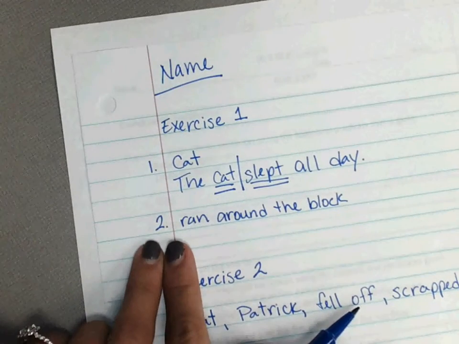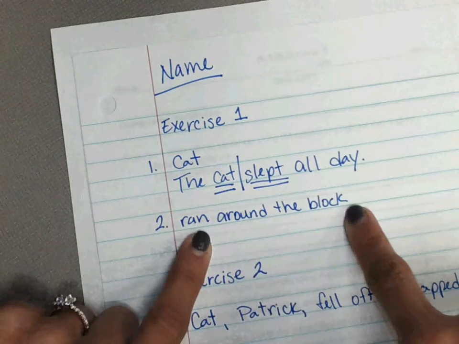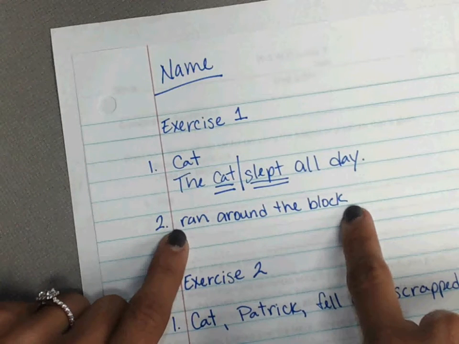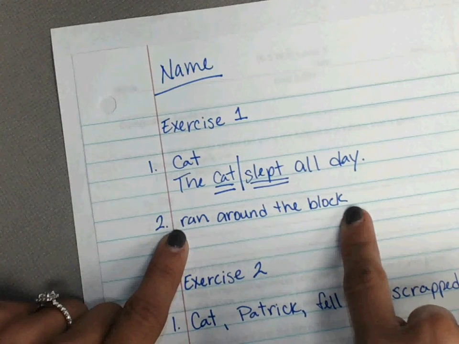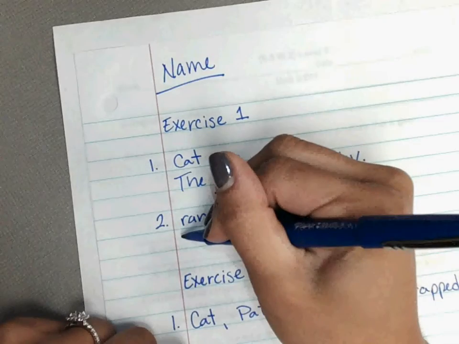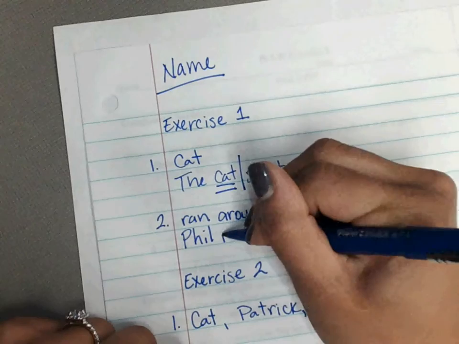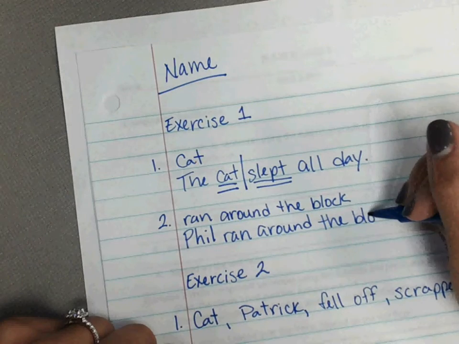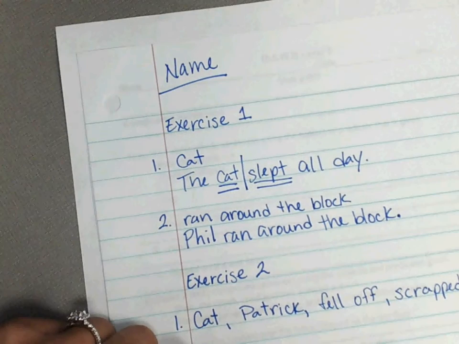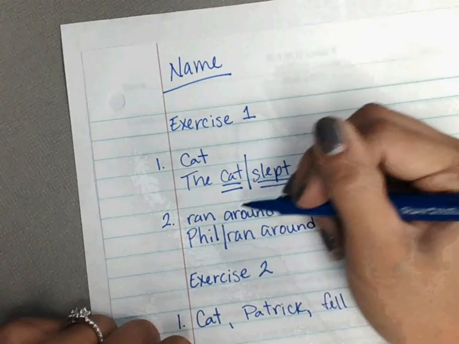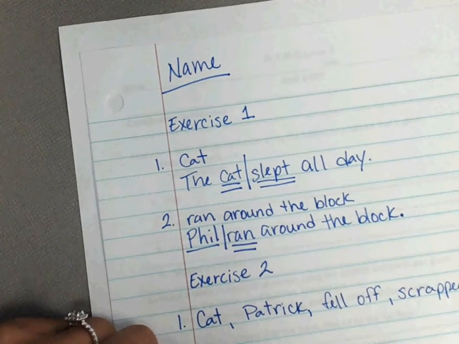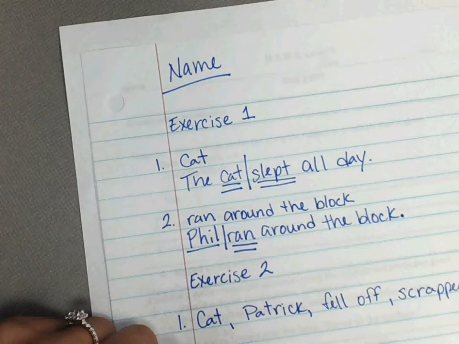Next, write number 2, and then write ran around the block. We're given a predicate here, ran around the block. We need to add a subject to it to make it a simple sentence. So, for example, I could say Phil ran around the block. I have ran my verb, I added Phil my subject, and ran again as my predicate. There's our simple sentence. Go ahead and write your own simple sentence for ran around the block.